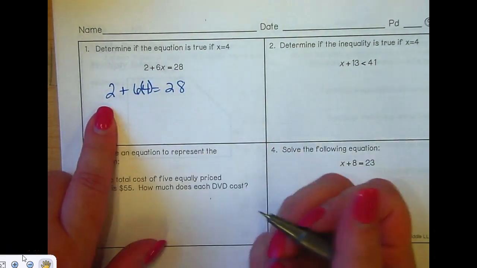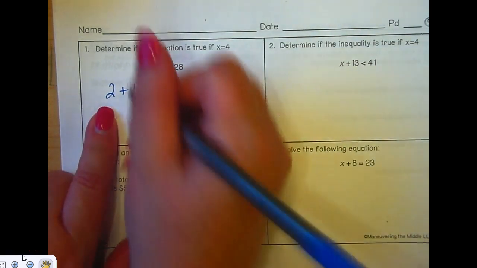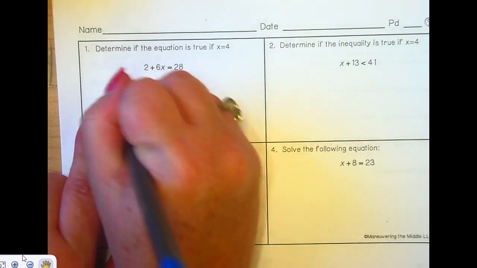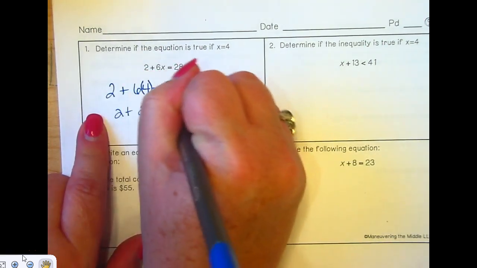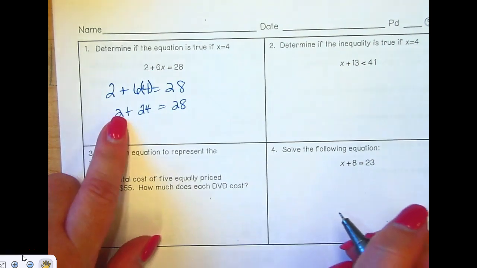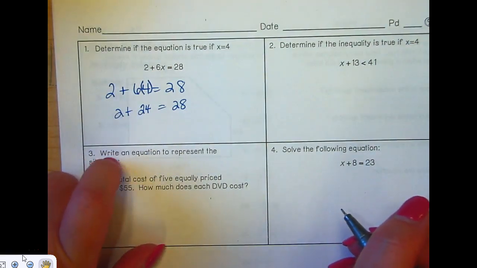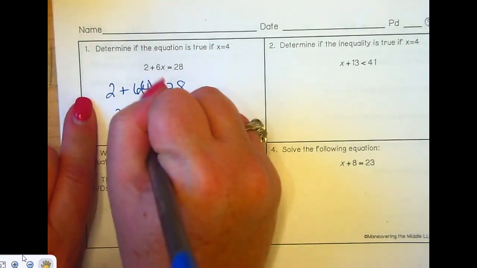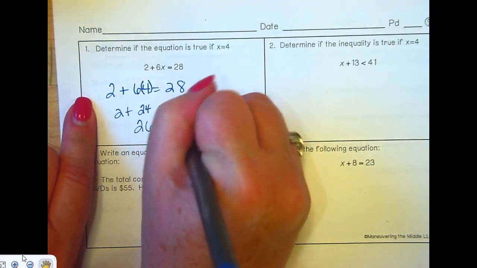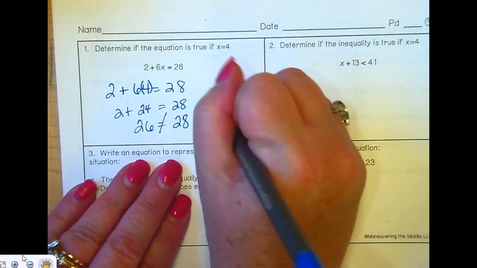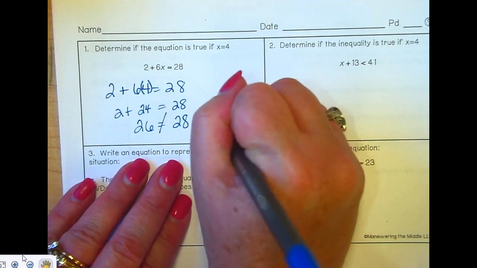So 6 times 4 is what? 24. So 2 plus 24 equals 28. What is 2 plus 24? 26. Does 26 equal 28? No. So it's not true.